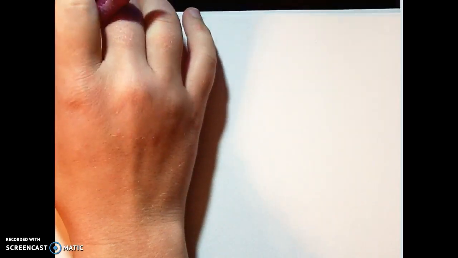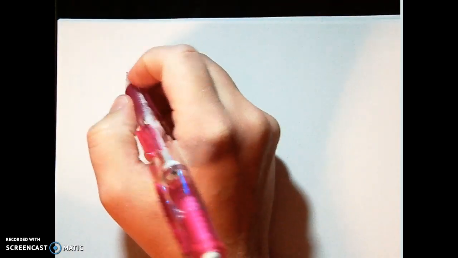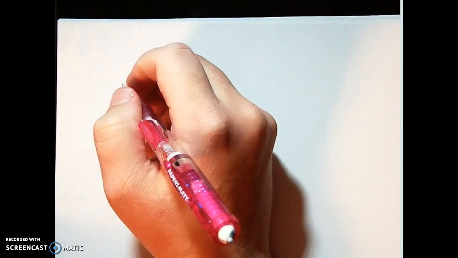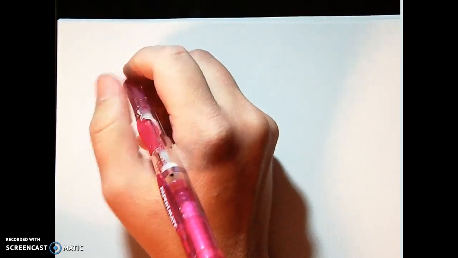Next, if a vector has a direction, then it's going to have a direction angle, which means theta is going to exist. And remember, theta always starts at the positive x-axis.